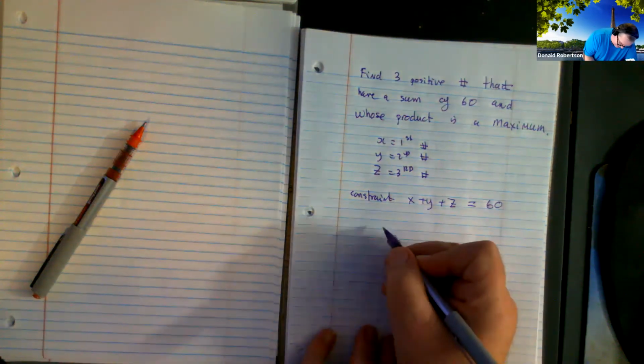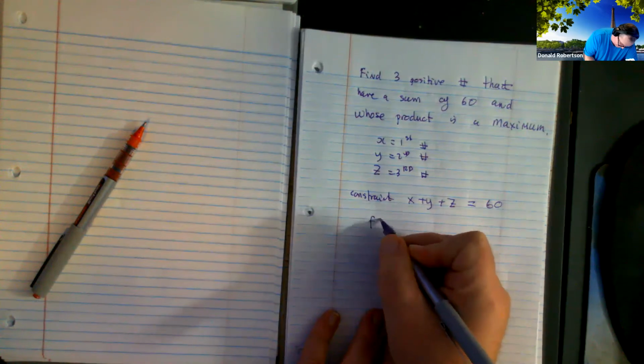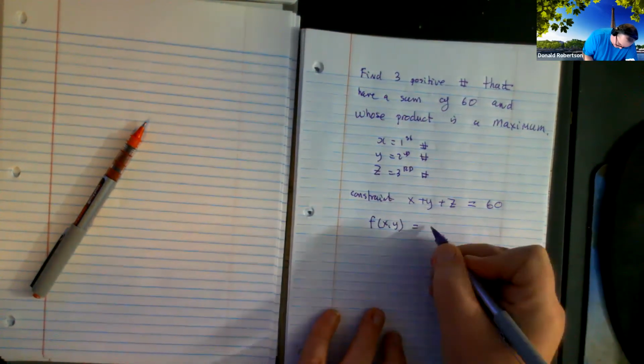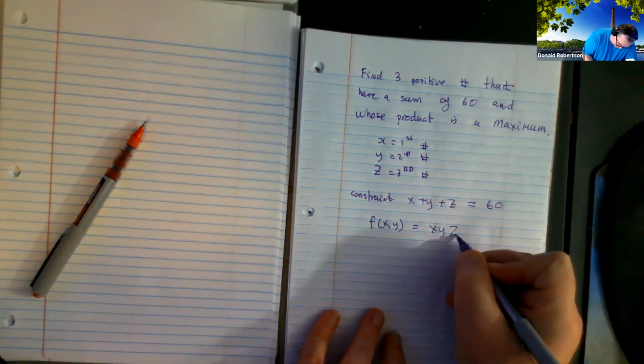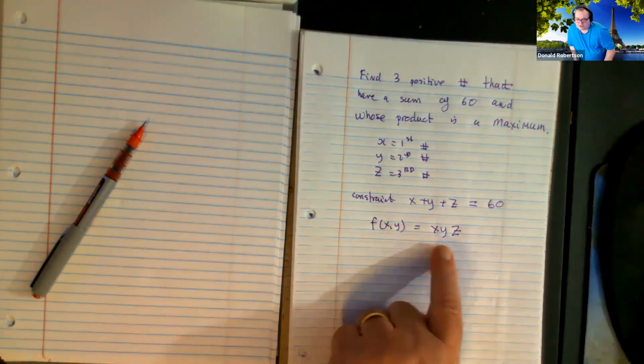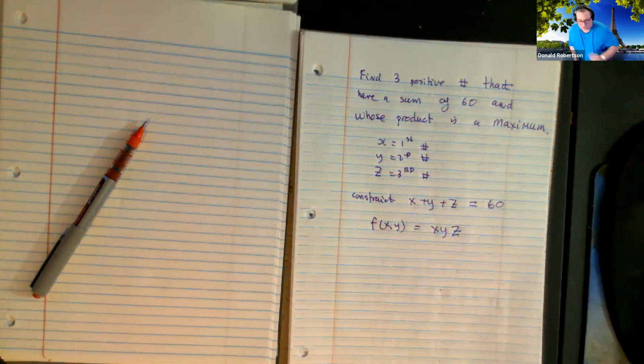So imagine I have a function, and I'm going to call it f of x, y, and the product is x times y times z. And you might say, wait a minute, there are 3 variables here. You should have called that f of x, y, z. But watch what I'm about to do.